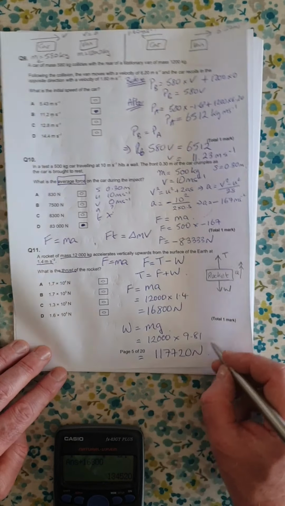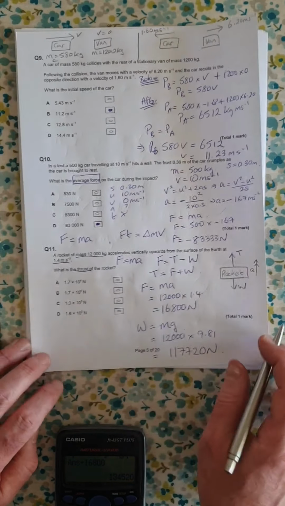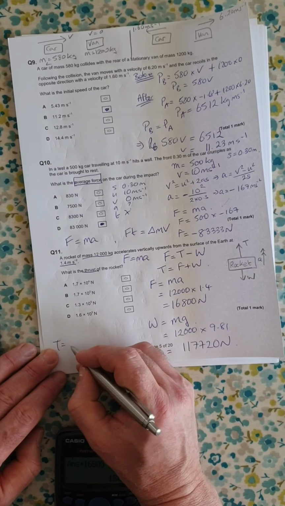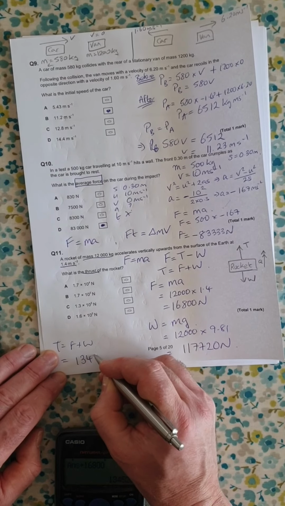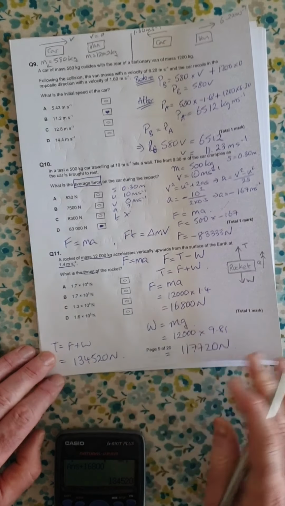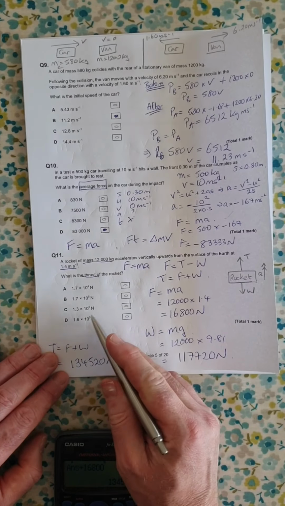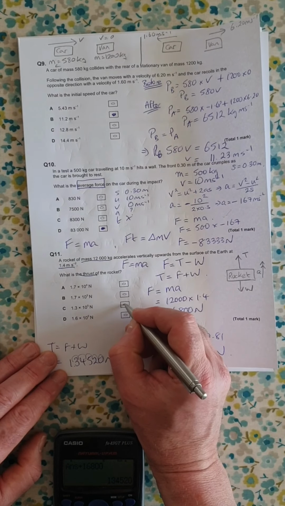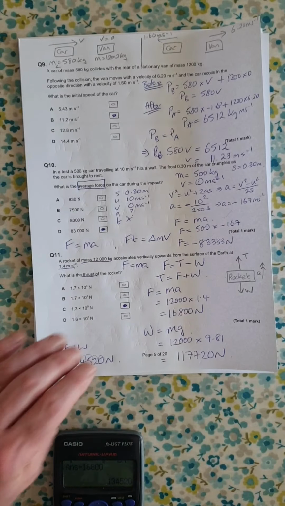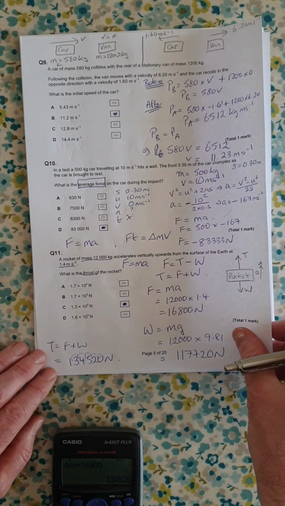So the thrust force is equal to force plus weight. That's equal to 134,520 newtons. Which one of these is the closest answer? It's 1, 2, 3, 4, 5. It's going to be this one. So the answer is C.